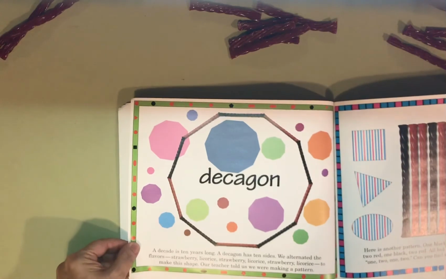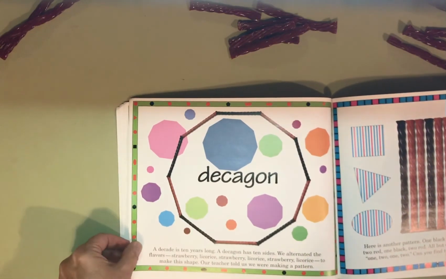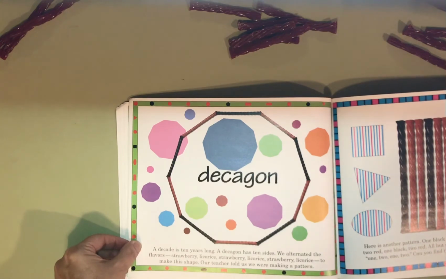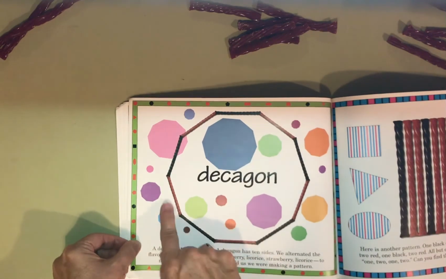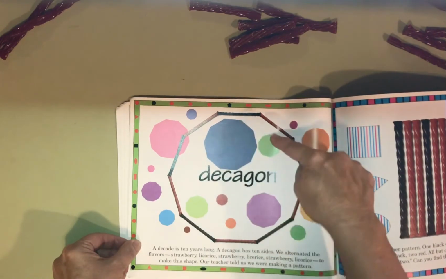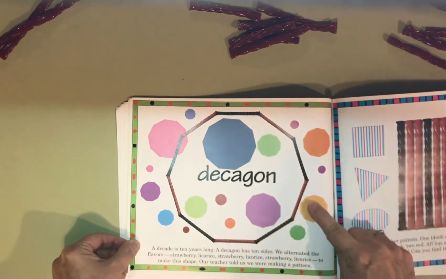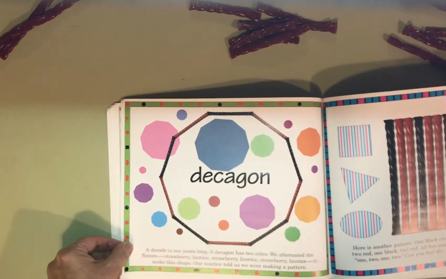A decagon. A decade is 10 years long. A decagon has 10 sides. We alternated the flavors strawberry, licorice, strawberry, licorice to make this shape, 10 times. Our teacher told us we were making a pattern.